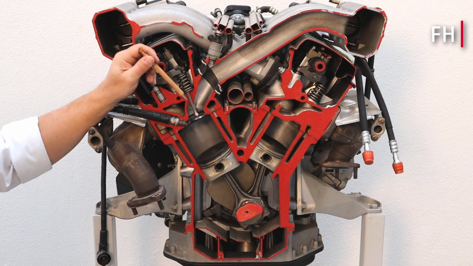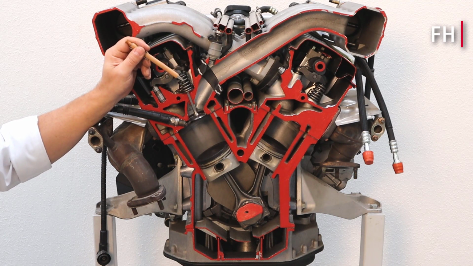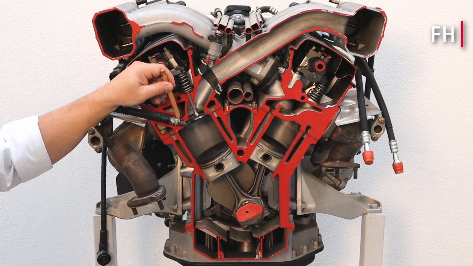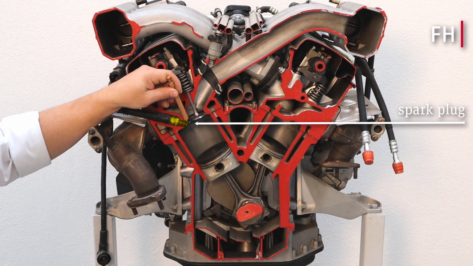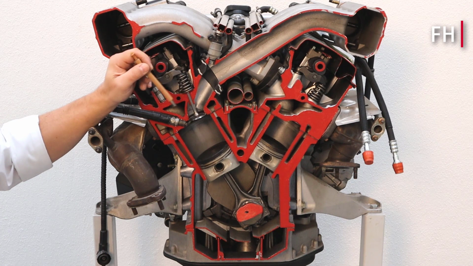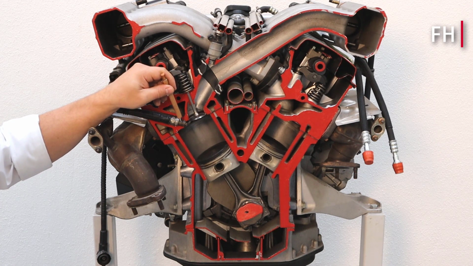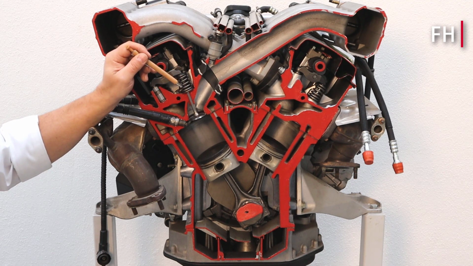And then we have something else here. In the gasoline engine we have a spark plug. That means that this component produces a spark. So, what else is located next to the combustion chamber?